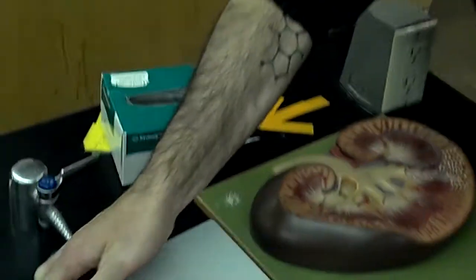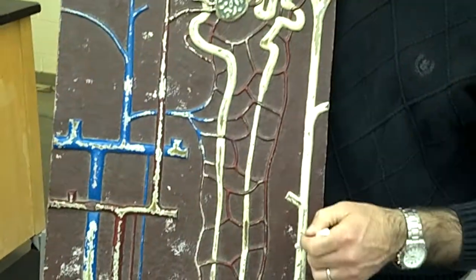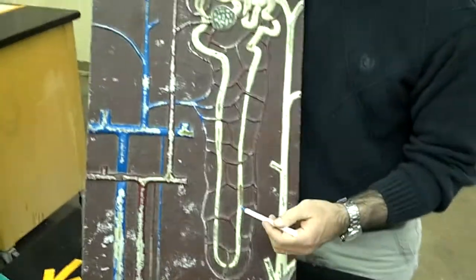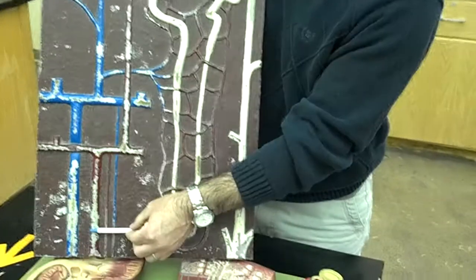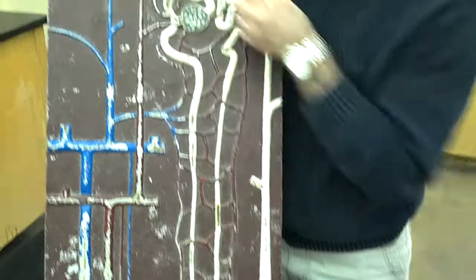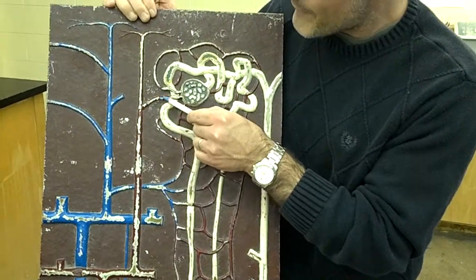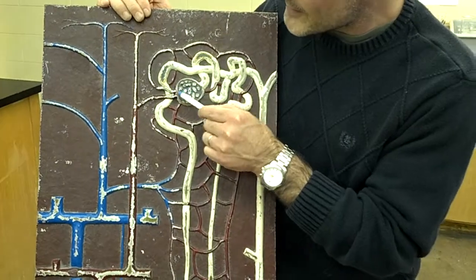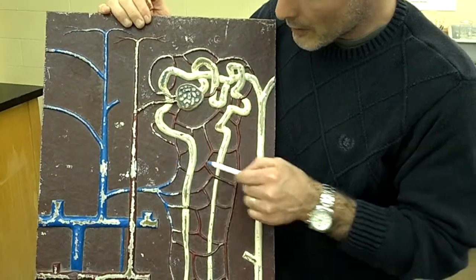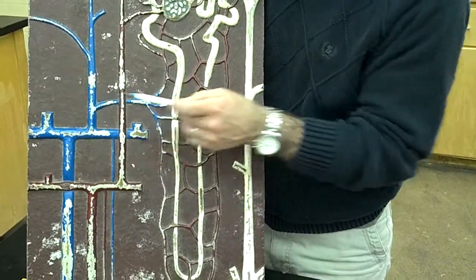Finally, we have one of my favorite models, mostly because it's kind of difficult for the kids, a blow-up of the nephron here. So this is a really big blow-up of the nephron. For orientation, this is the cortex, the medulla down here. These are the arcuate arteries and veins. This is the cortex region up here. You have the cortical radiate artery giving rise to the afferent arteriole, the glomerulus, the efferent arteriole, the peritubular capillaries, venule, cortical radiate vein, and so on and so forth.